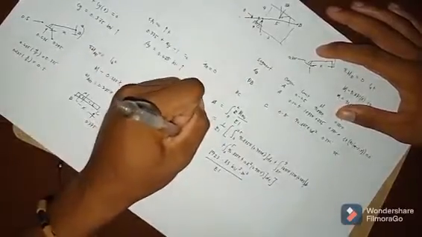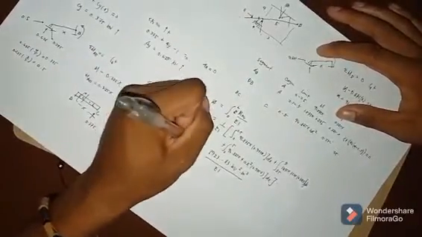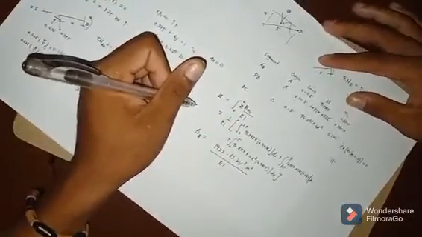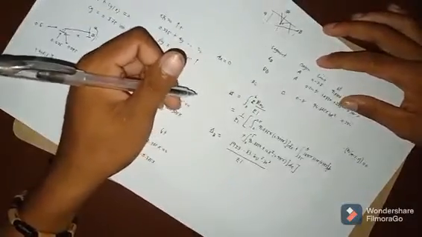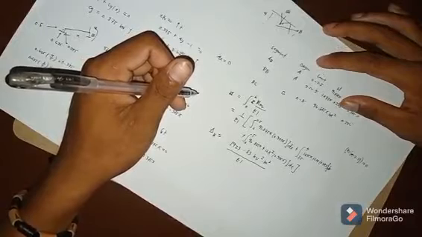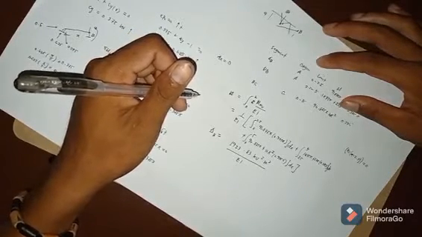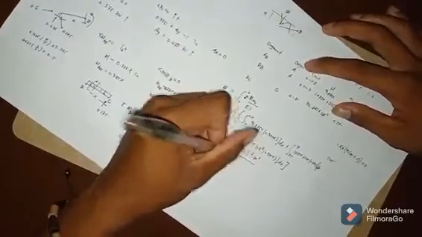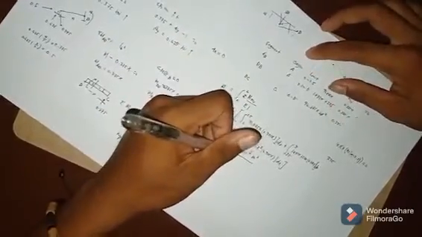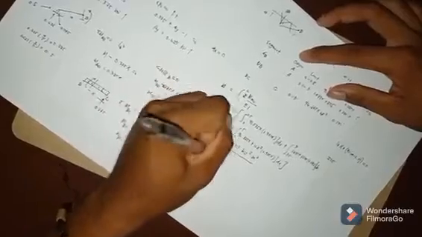So this is our deflection at point B. Considering the problem, the given modulus of elasticity and inertia, we just put it in the equation.